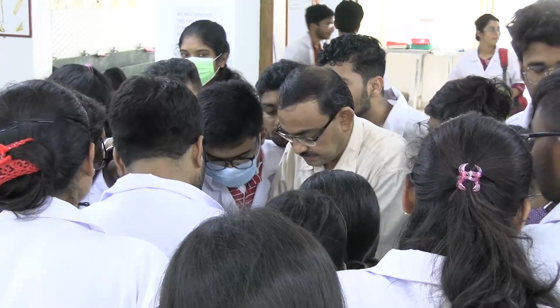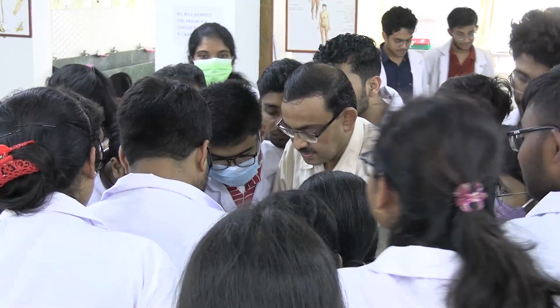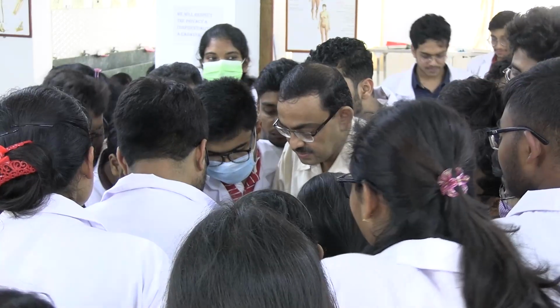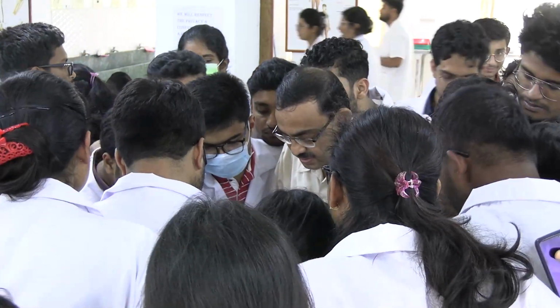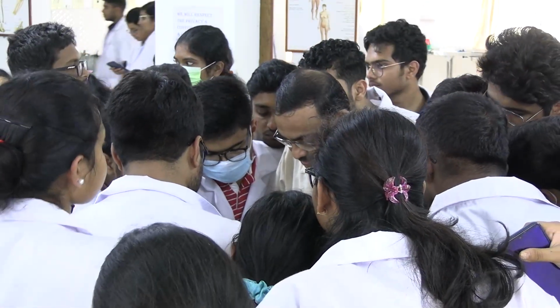Base of the bladder. This is the urinary bladder, and the peritoneum.